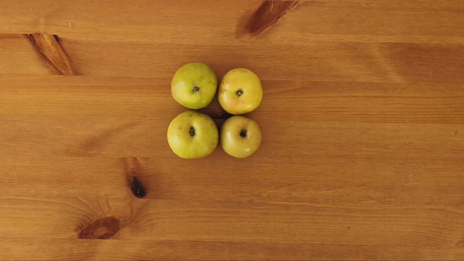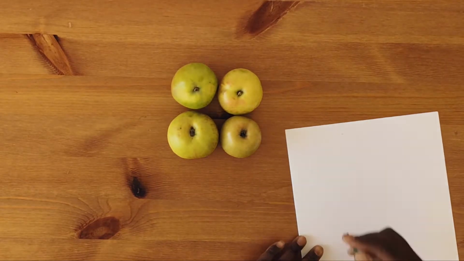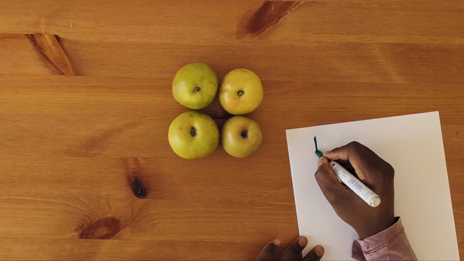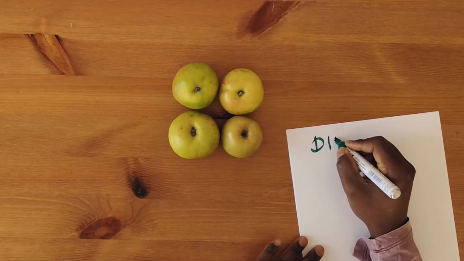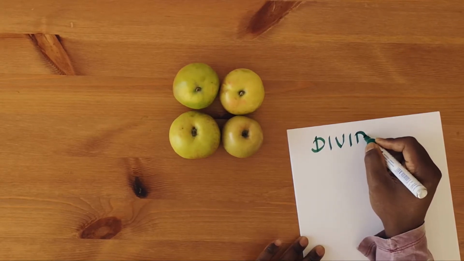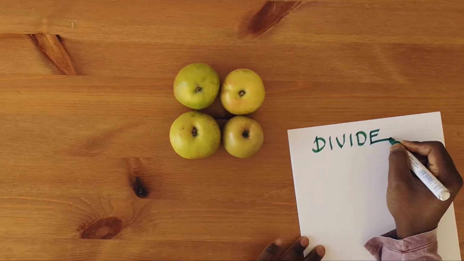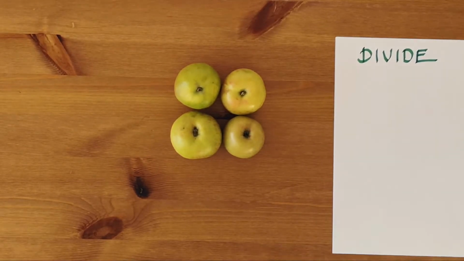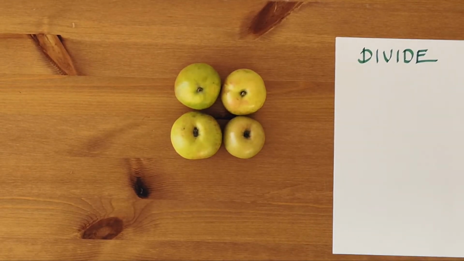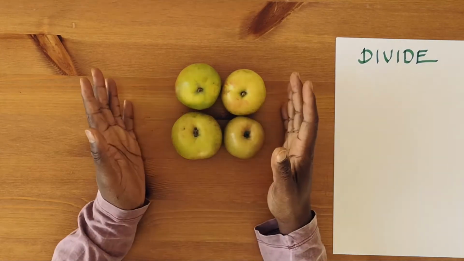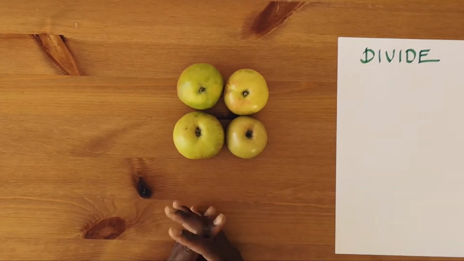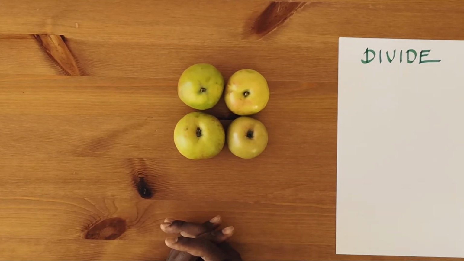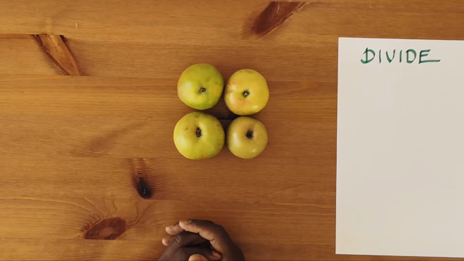I'm sure you've all had to share things between you and your friends or divide things up equally so everybody gets the same amount. Well, let me write down the word divide right here. Now, how would you go about dividing these apples into two equal groups for you and your friend? Well, let's give it a try.